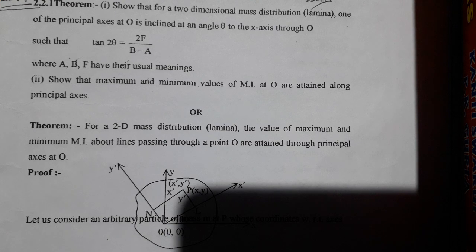In this video, I'm going to explain the coplanar distribution. They have given you a theorem, so we can do a two-dimensional mass distribution. Since we are taking a two-dimensional mass distribution, d and e will be taken as 0. Okay, so we have Ox and Oy as our original axis, and we are rotating that axis through an angle theta, and we want to find that angle theta.